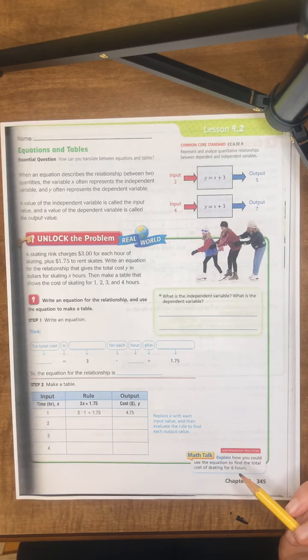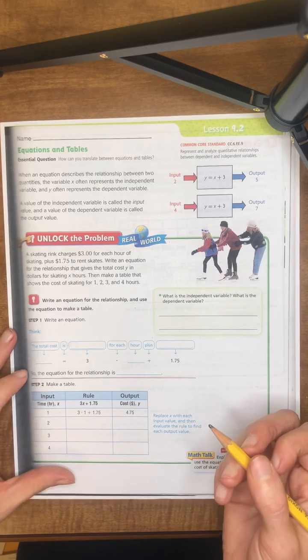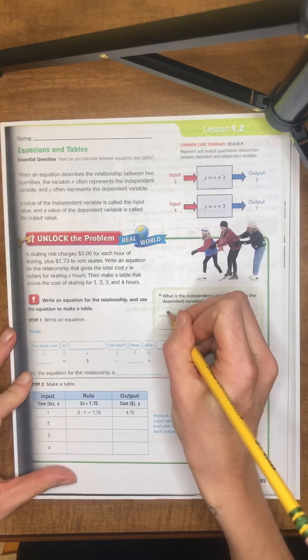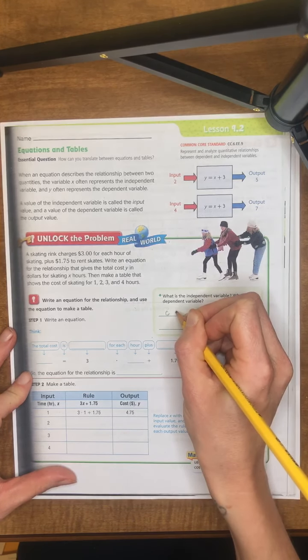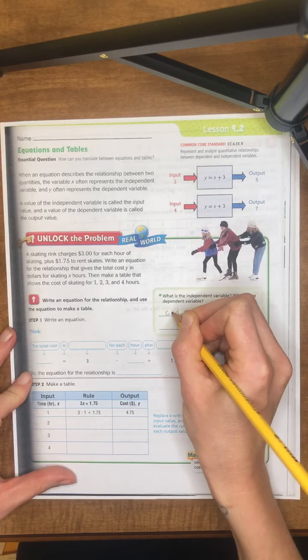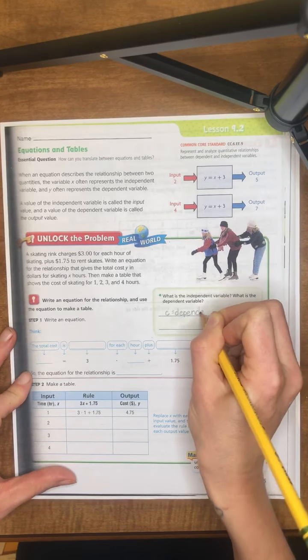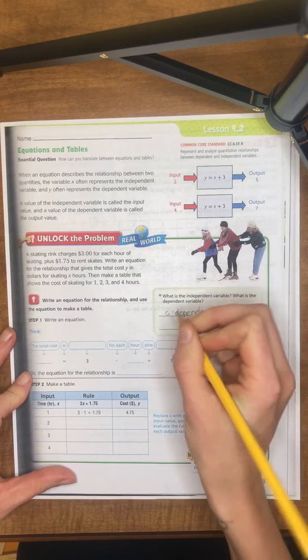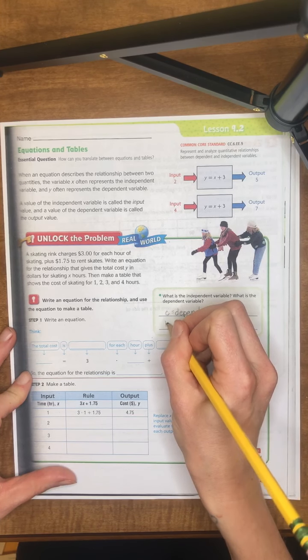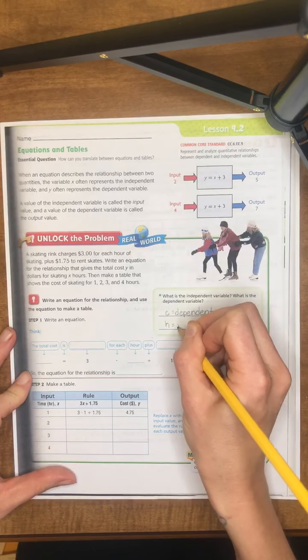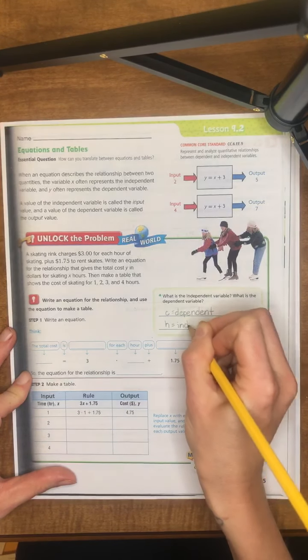So this is working on the situation from our last lesson, from 9.1. And in this case, the cost is the dependent variable, and the number of hours is the independent variable.